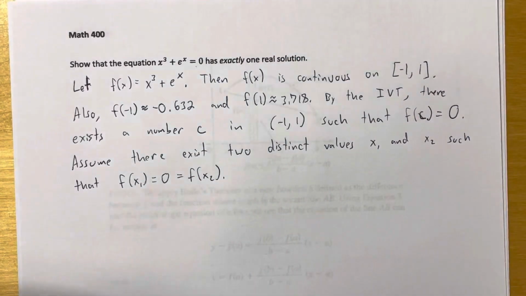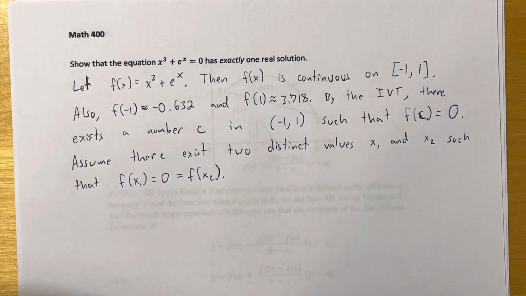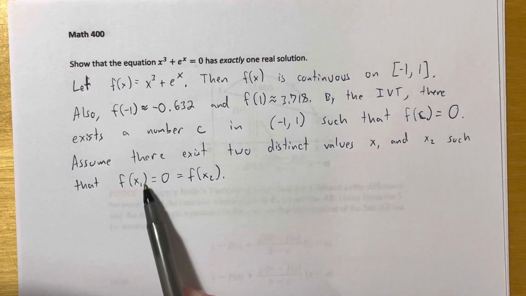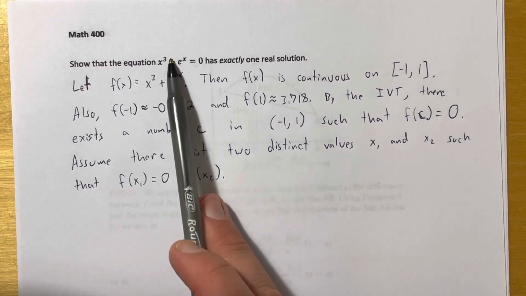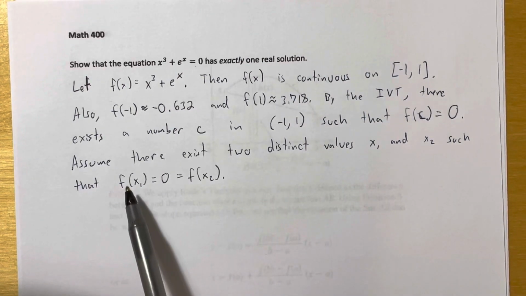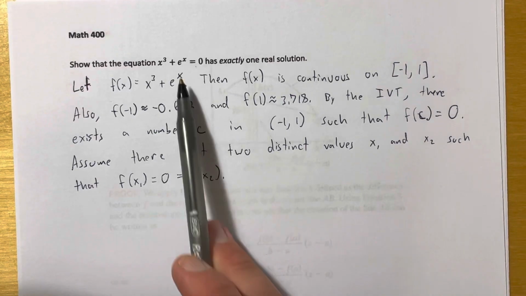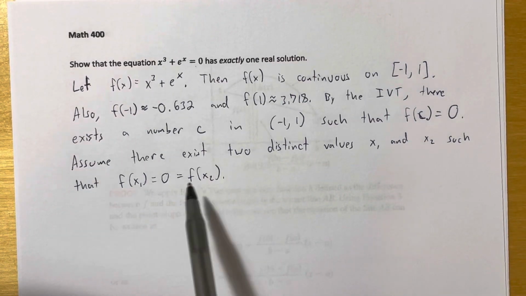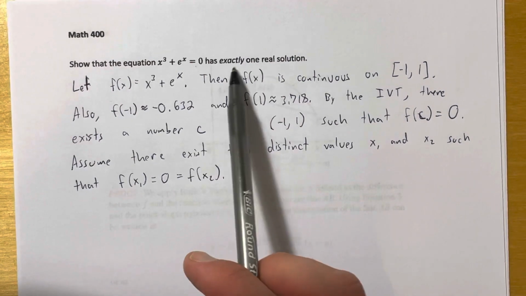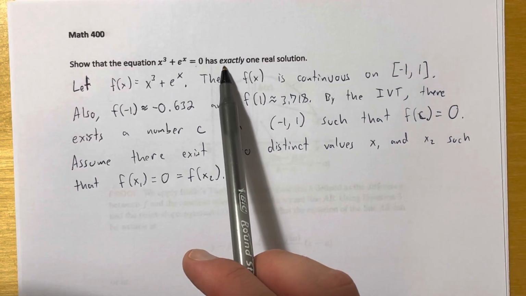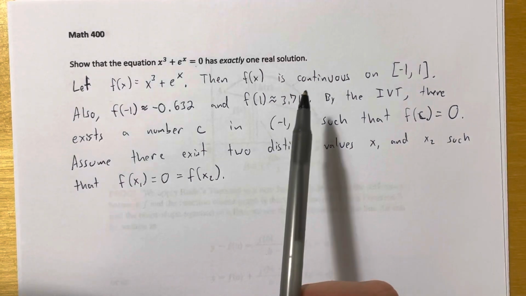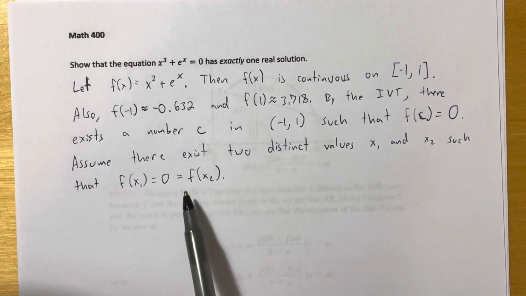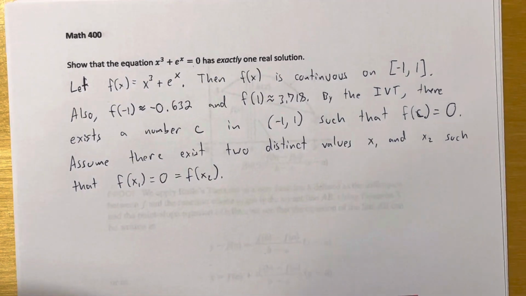So what I'm doing is I'm saying, let's suppose that there's at least two real numbers that satisfy this equation, because that's what it means for f of x1 and f of x2 to equal 0. It means they satisfy that equation. So if there's at least two distinct values, then this couldn't be true. It's the negation of saying there's exactly one real solution. I want to show that by assuming this, I'm going to end up with a contradiction.